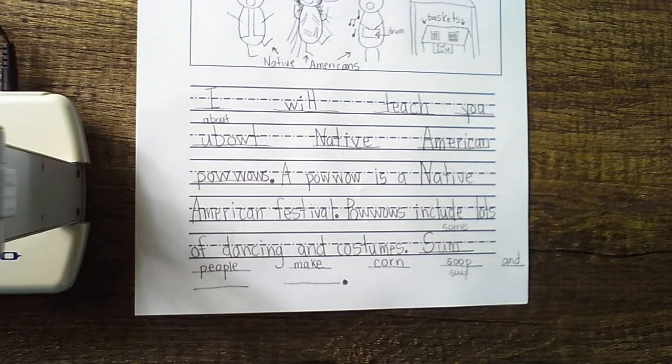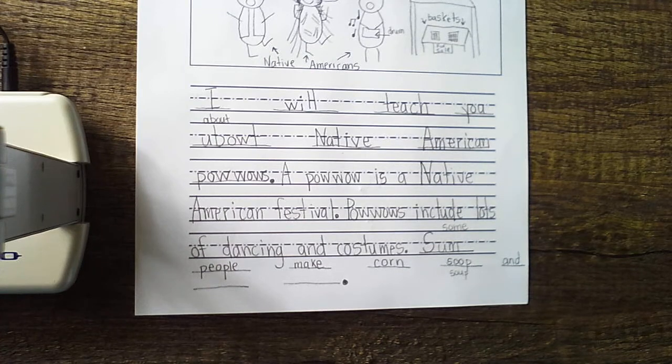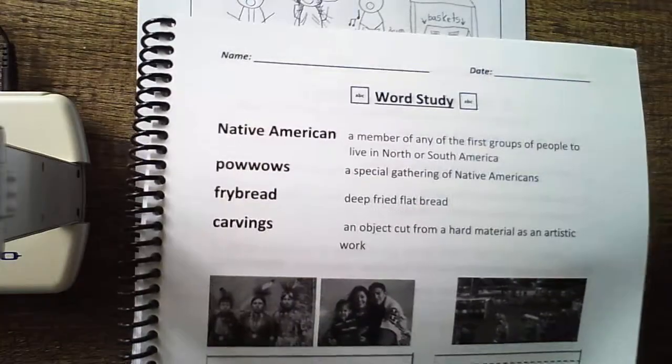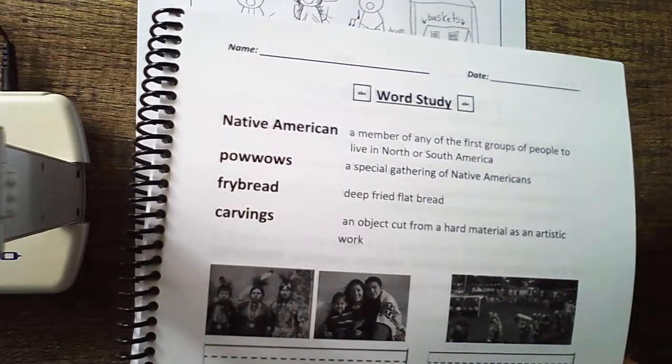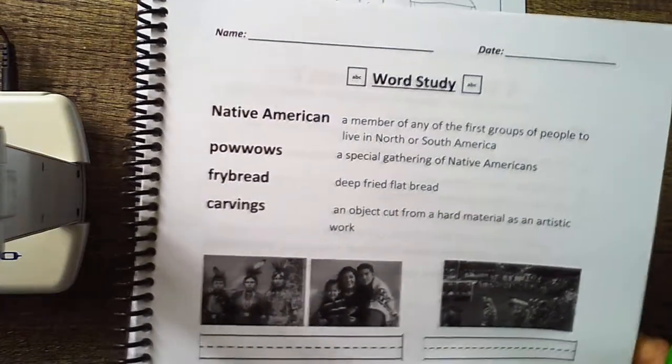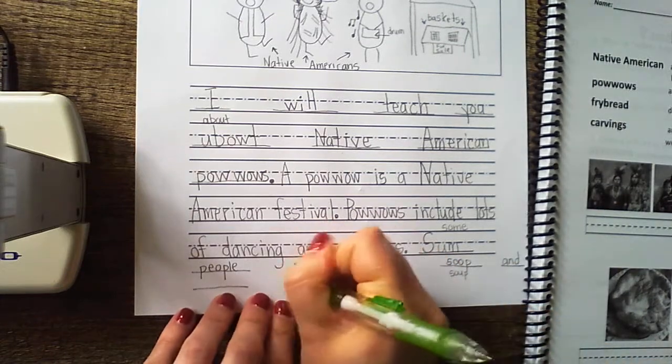Miss Burns, I don't know how to spell fry bread. Yes, you do, friend, because you can go back into your blue ELA spiral and you'll remember that it is one of our word study words from this week. So if you open up to your word study page, you'll find the word fry bread. Oh, and I made a mistake. It's supposed to be one word, and I made it two. Whoops, so we can go back and fix that.